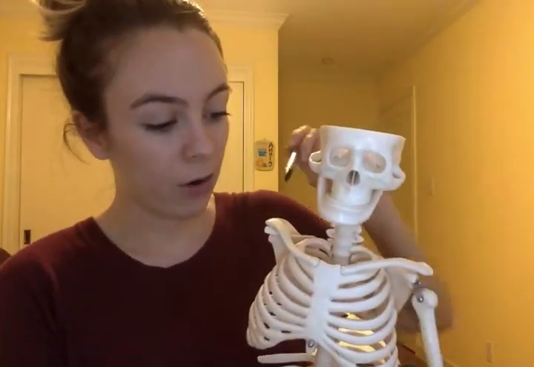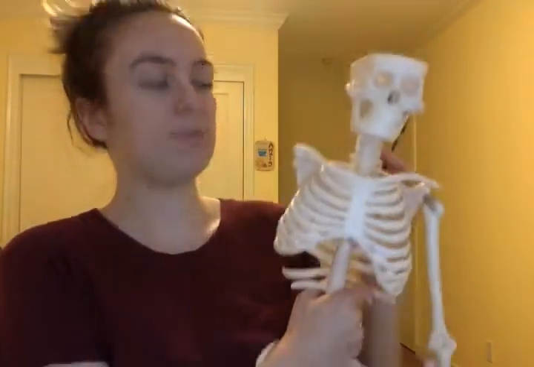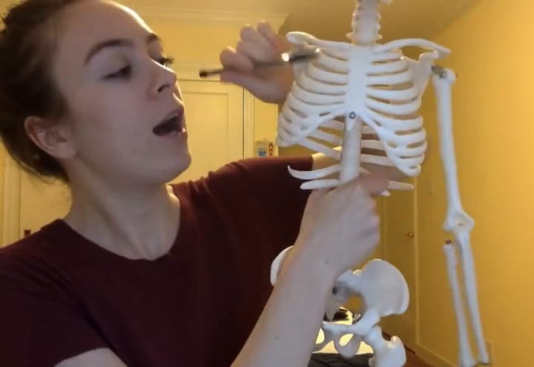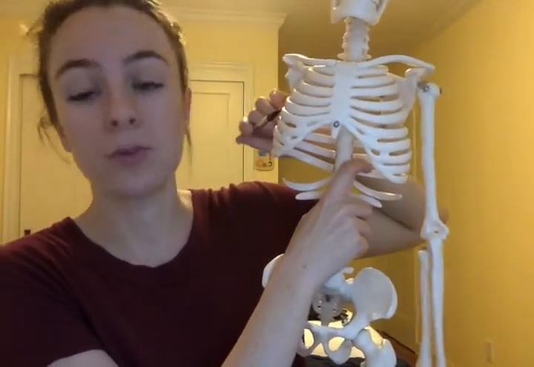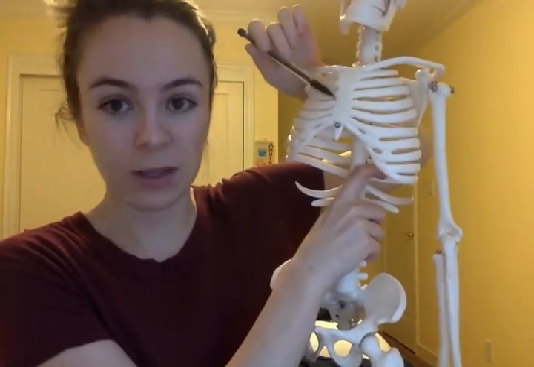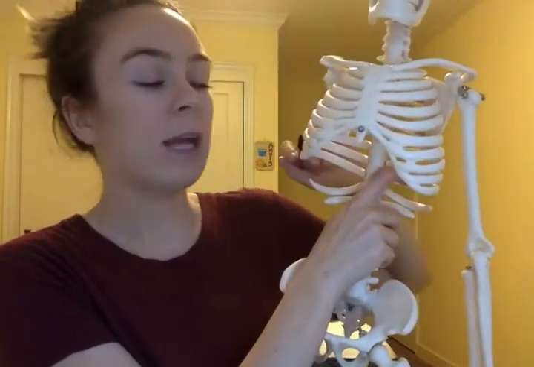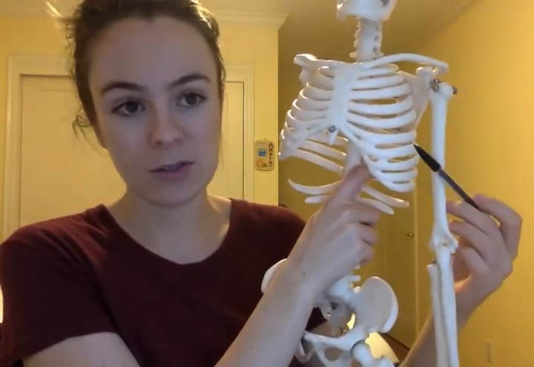We have our ribs. Sorry, just thinking of that next part. So we have our ribs, and we have the first 7 are called true ribs. That's because they attach via costal cartilage to the sternum. And then we have false ribs, which are numbers 8 through 12, and that's because they don't directly attach to the sternum via cartilage like the true ribs.